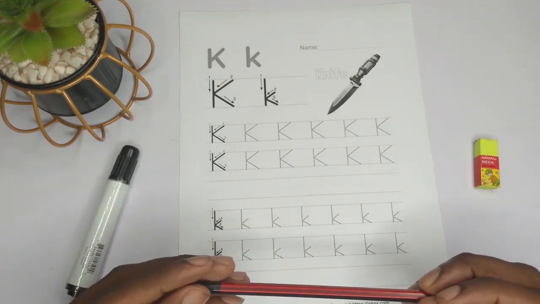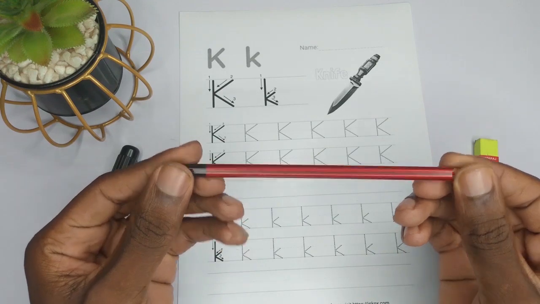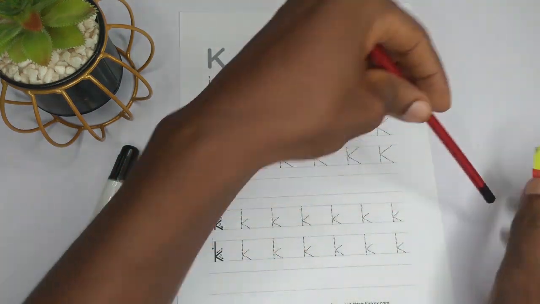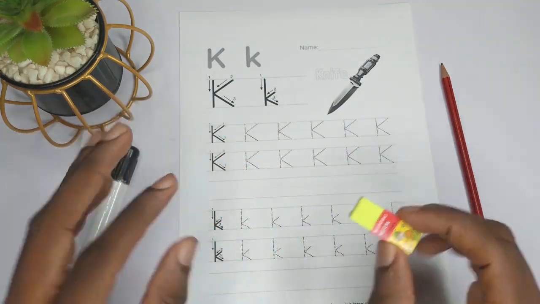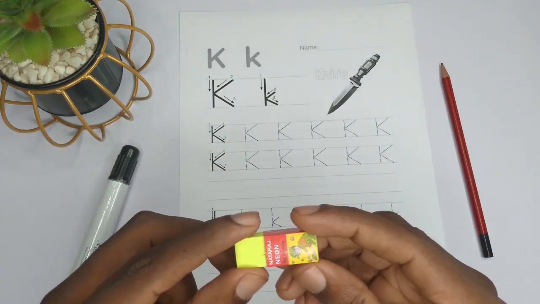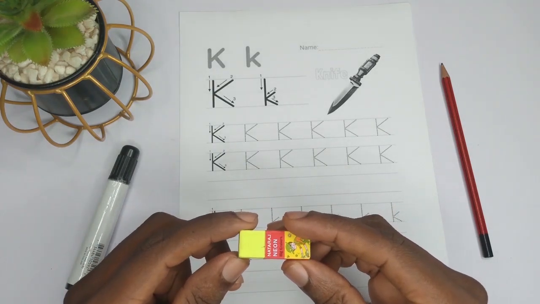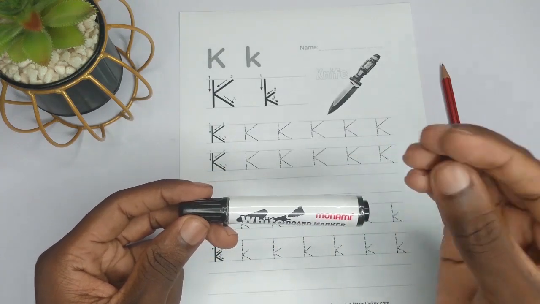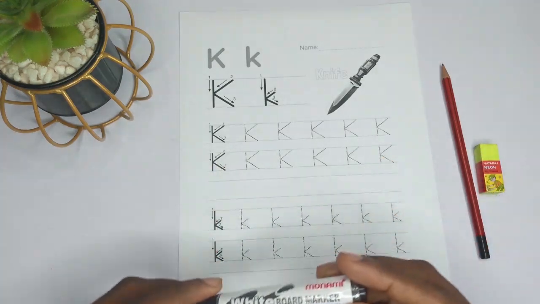Now, for us to be able to write or trace this alphabet, we need a pencil. Any normal pencil will do, and we also need an eraser, in case we make a mistake whilst we are writing, we use the eraser to erase our mistakes. But for me, I will be using a marker so that it is black and bold enough for you to see. Very important.